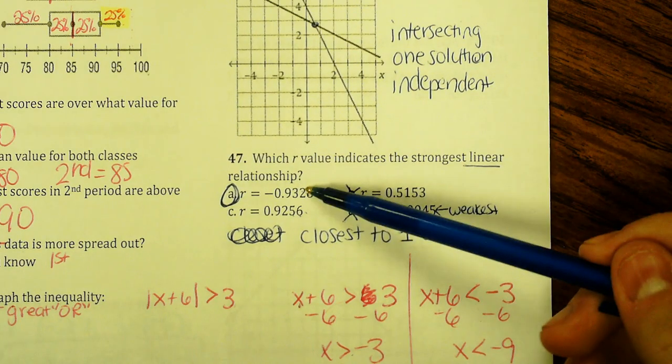So answer here would be A, weakest would be D. Let's just flip it over and finish these last three real quick.